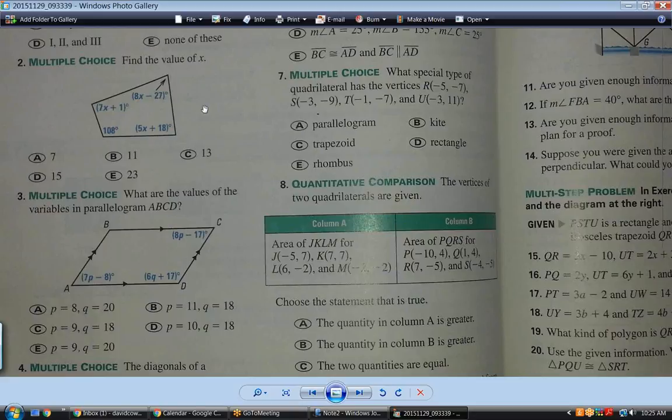Remember, the special ones have to have at least one set of parallel lines involved. Notice that of all 6 special quads, squares, rectangles, rhombuses, trapezoids, and kites, the kite is the only one that doesn't have parallel involved. Every other one has parallel involved. Anything parallel here? No. So this is not a special quadrilateral.